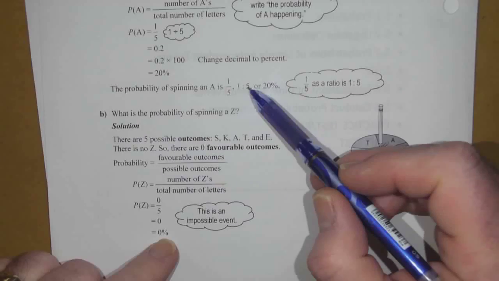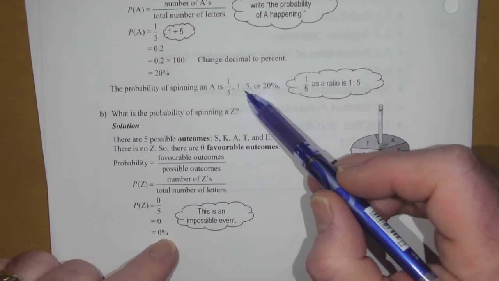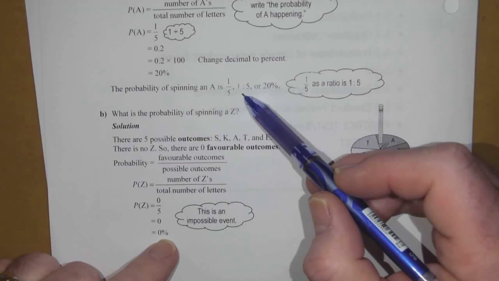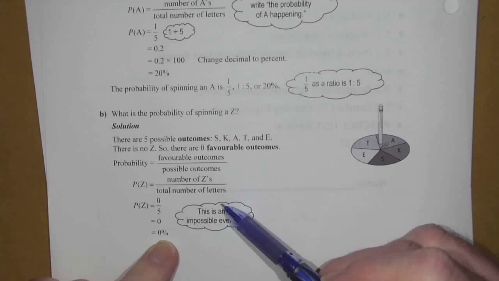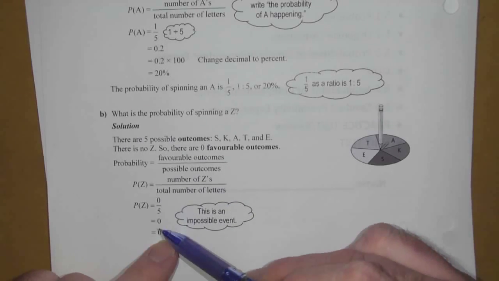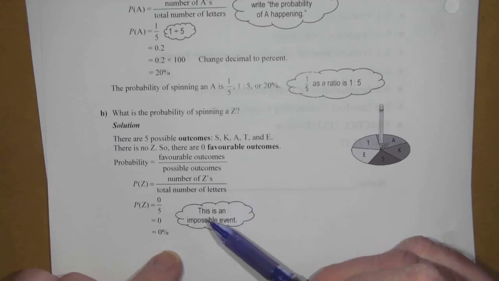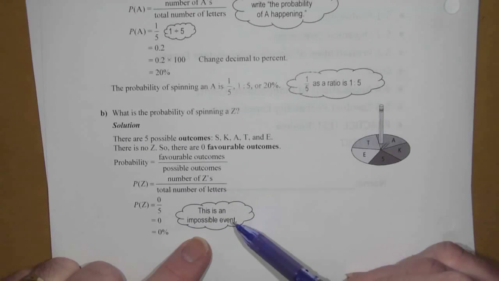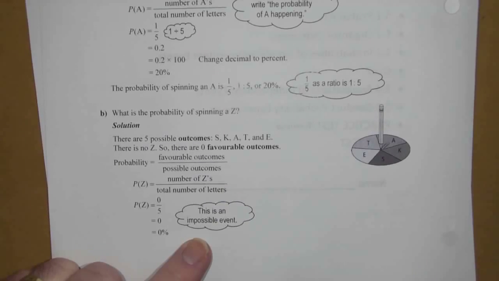When we're talking about a ratio, the way we read this is 1 to 5. The colon becomes the word to, T-O. So it's 1 to 5. Down here it would be a 0 to 5 ratio. When you've got a 0% chance of something, that's called an impossible event. It is impossible to spin a Z on this spinner. So there's some of the basics of probability. Now you've got a show you know to work on. Please go ahead and do that.